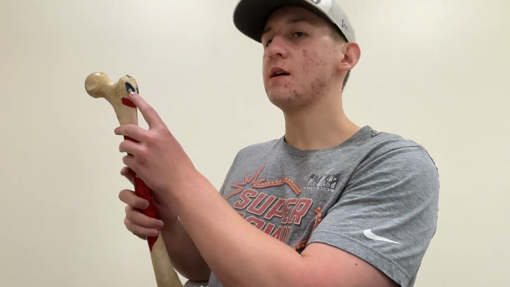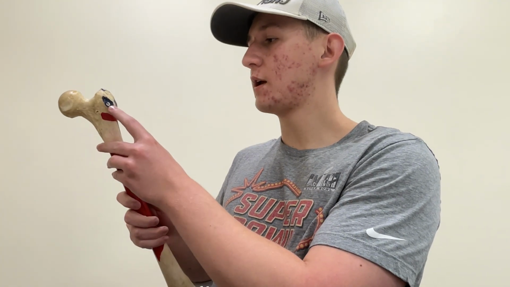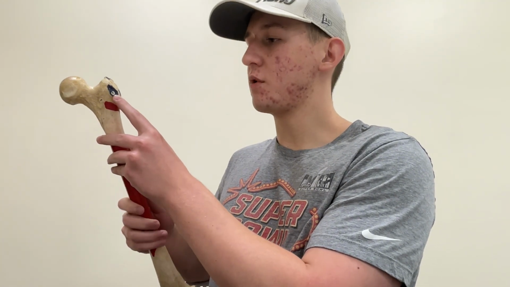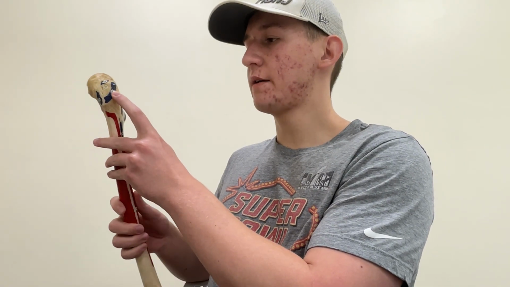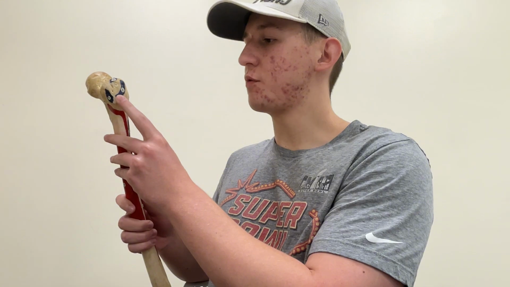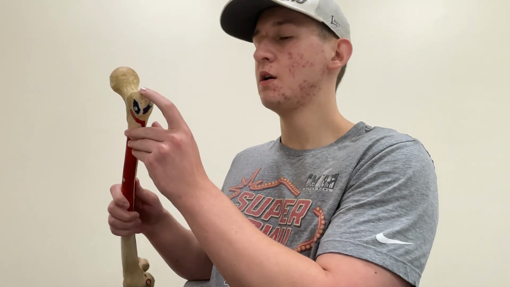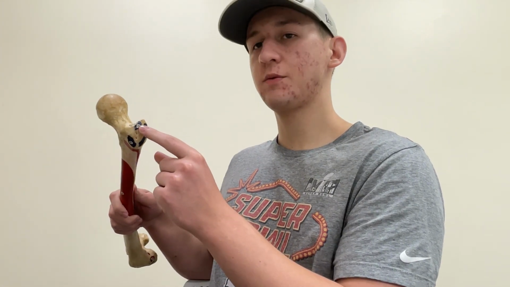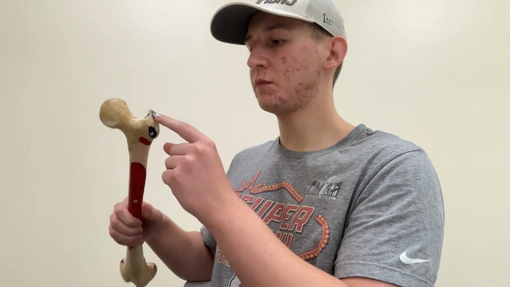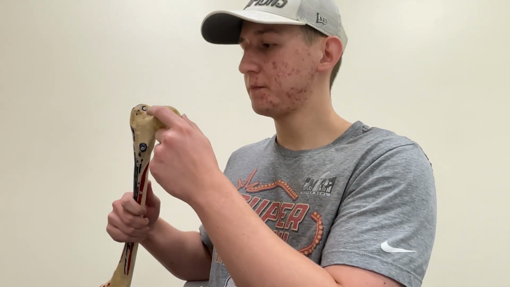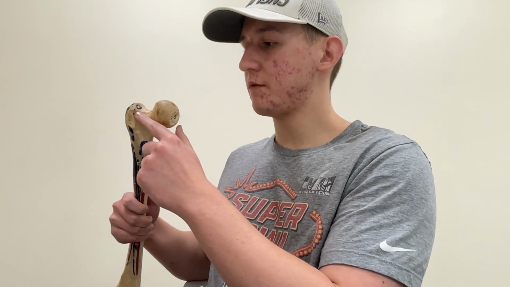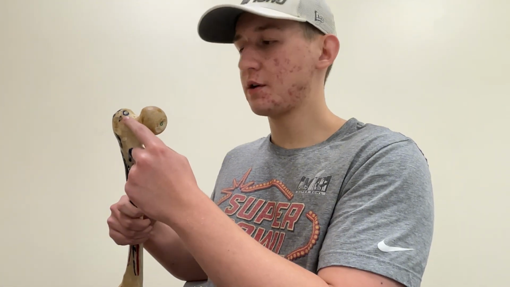Going over some of the insertions now, looking anteriorly again, on the anterior greater trochanter, we have the insertion for gluteus minimus. On the anterior and lateral greater trochanter, we have the insertion for gluteus medius. On the superior greater trochanter, we have the insertion for piriformis. Looking inside here in this trochanteric fossa, we have the insertion for obturator externus.